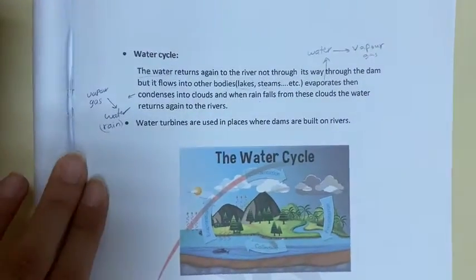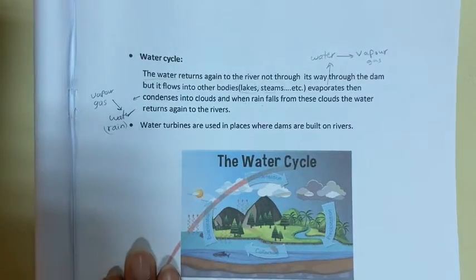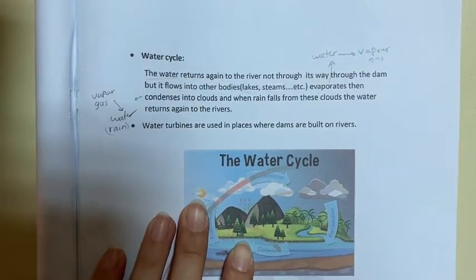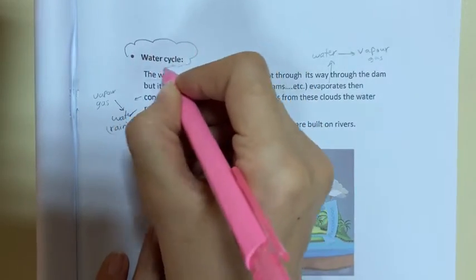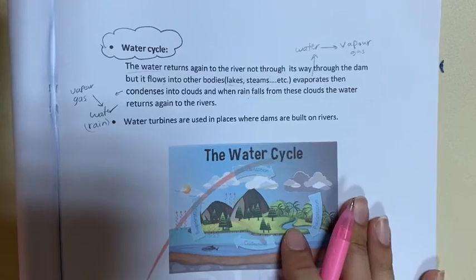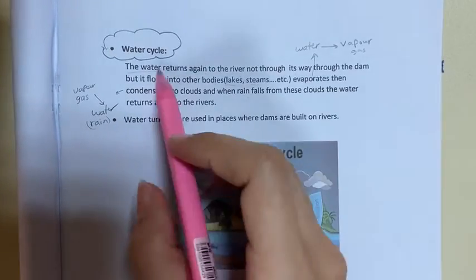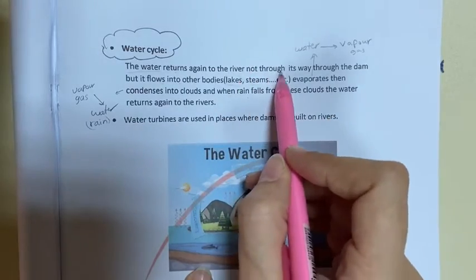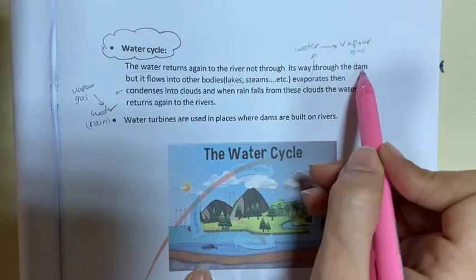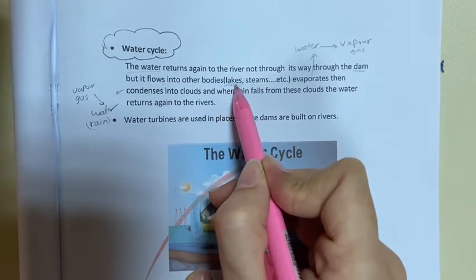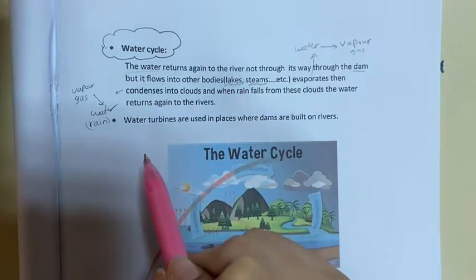But we all know that water is a renewable energy resource. How is it renewable? Here we are going to study the water cycle. Can you see here in this picture? In the water cycle, the water returns again to the river, not through its way through the dam, but it flows into other bodies like lakes, streams, and so on.